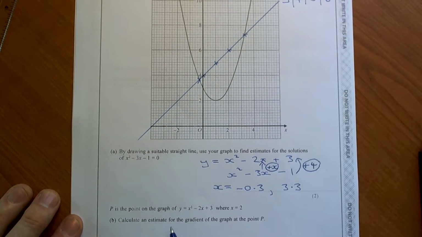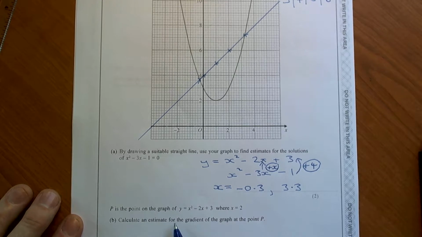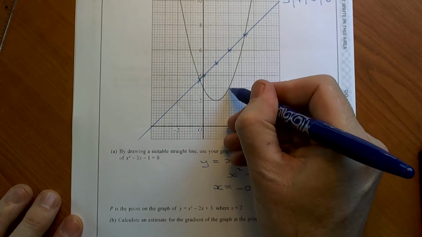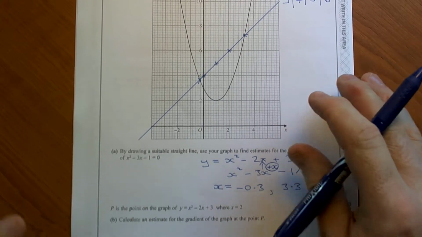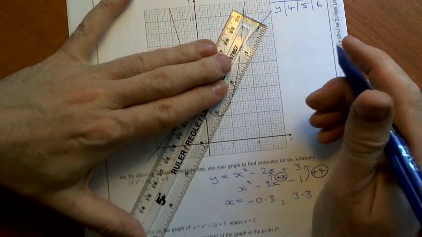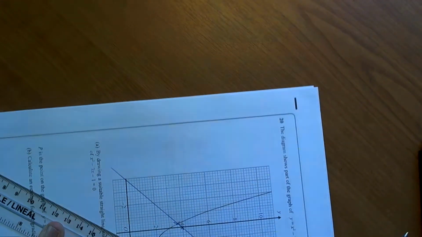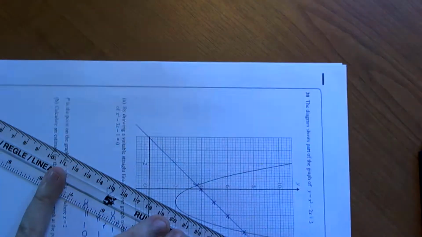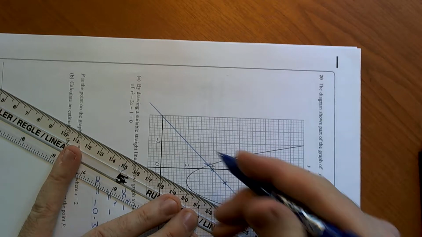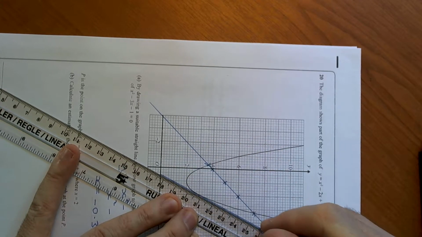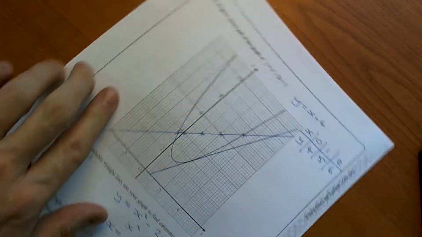Now the second part of the question asks us to calculate an estimate for the gradient of the graph at the point P, where x equals 2. So x equals 2 is going to be there on the graph. So what I'm going to do is take my ruler and I'm going to draw a tangent at that point. So if I get there, it's going to touch it just once, so something like that will be a tangent.